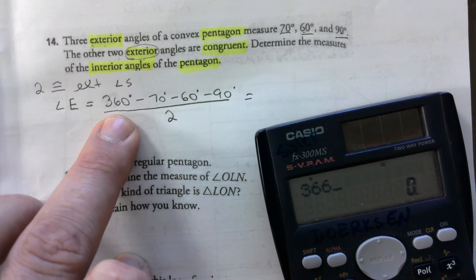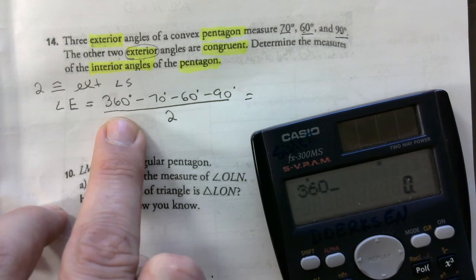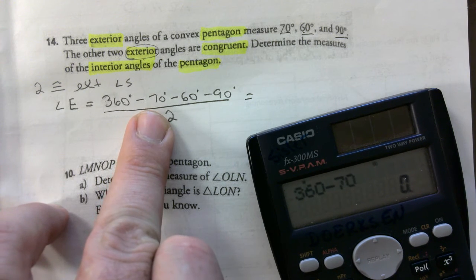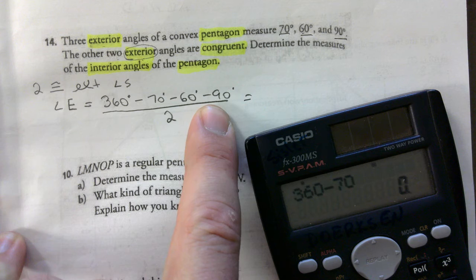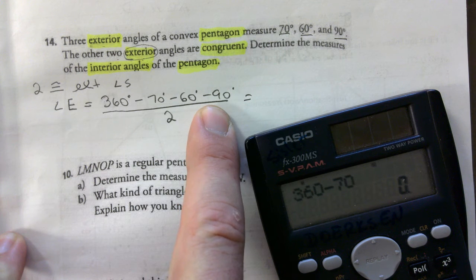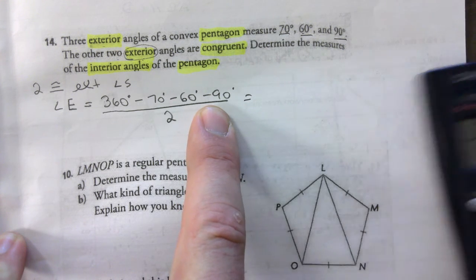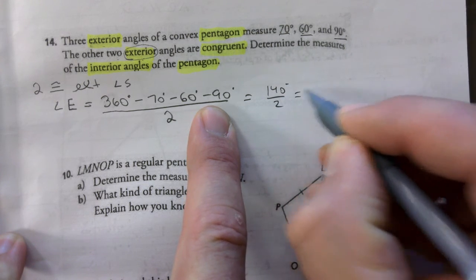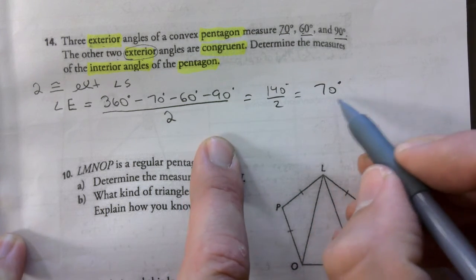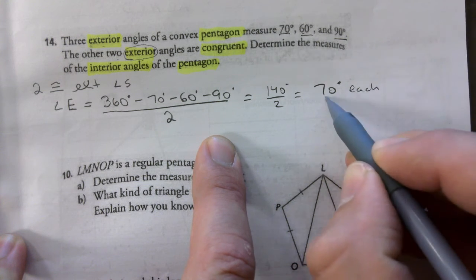So 360 minus 70, so minus 60 is 300, so 230, minus 90 is 140, divided by 2. So it's 140 divided by 2, which is 70 each, right?